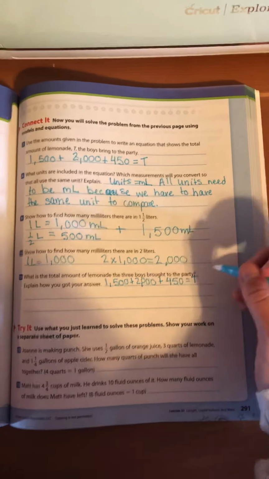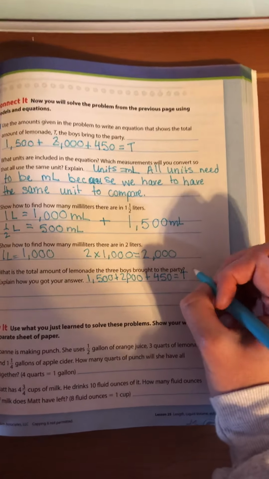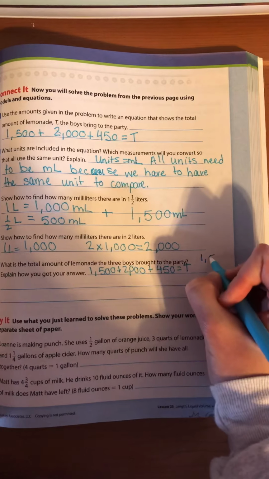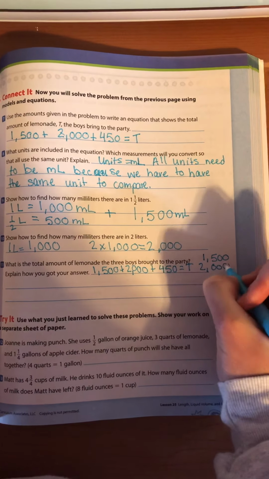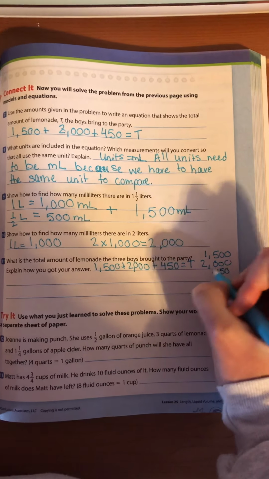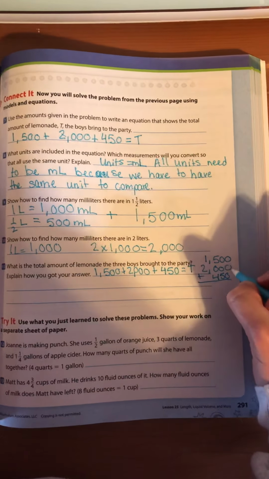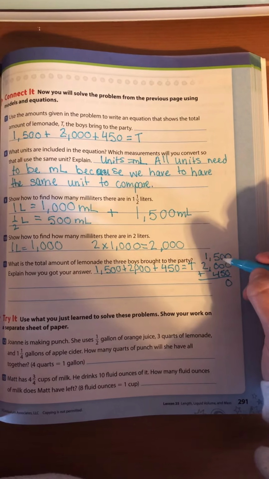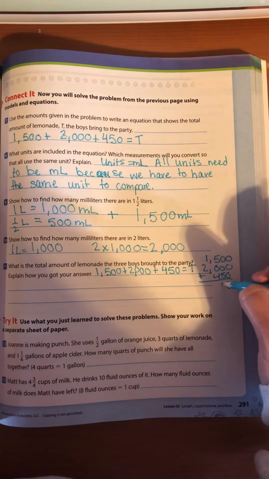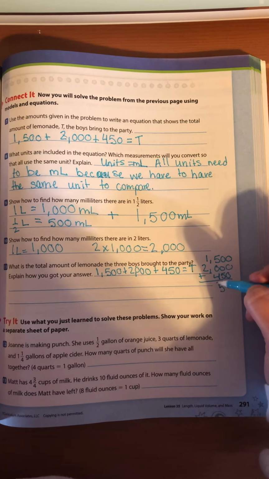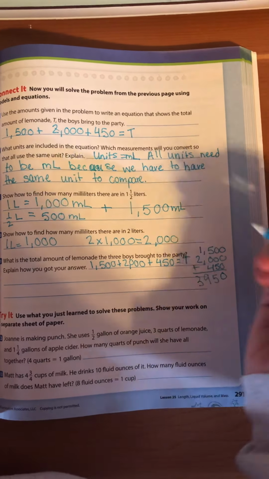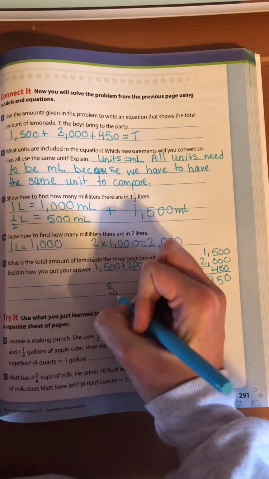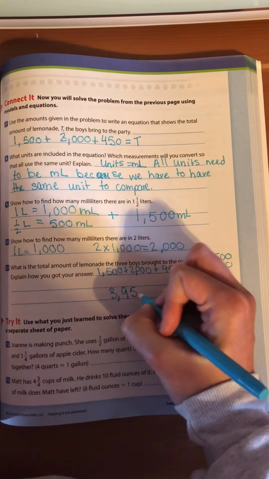So I like to add vertically. So I'm going to add 1,500 plus 2,000 plus 450. 0 plus 0 plus 0 is 0. 0 plus 0 plus 5 is 5. 5 plus 4 is 9. 1 plus 2 is 3. So our total is 3,950 milliliters.